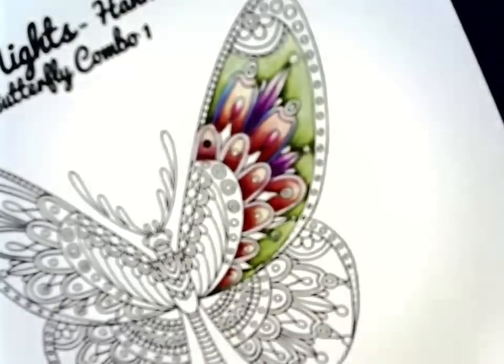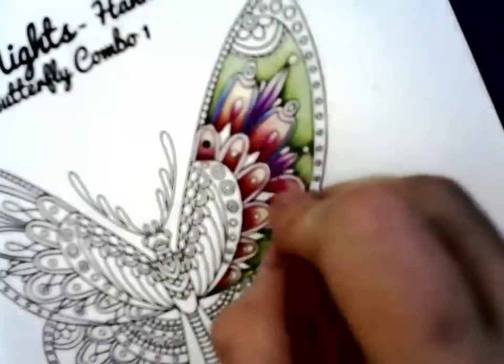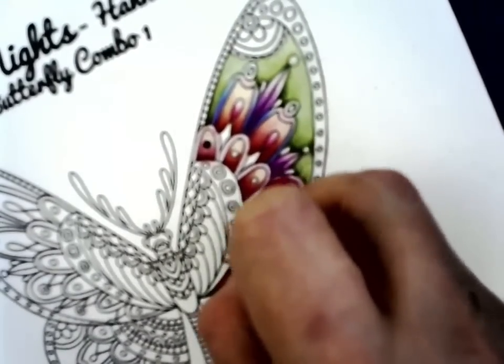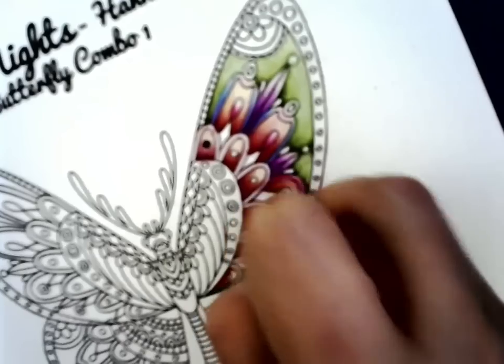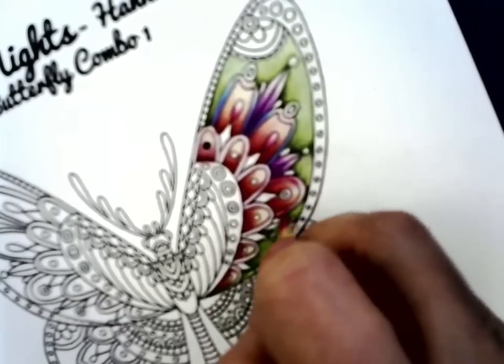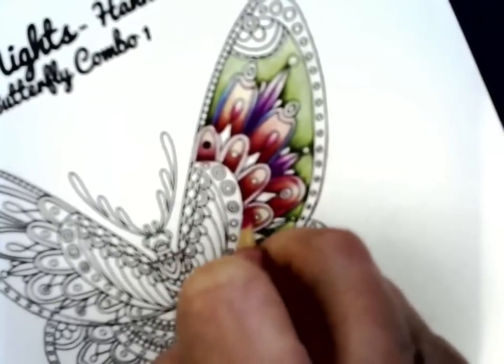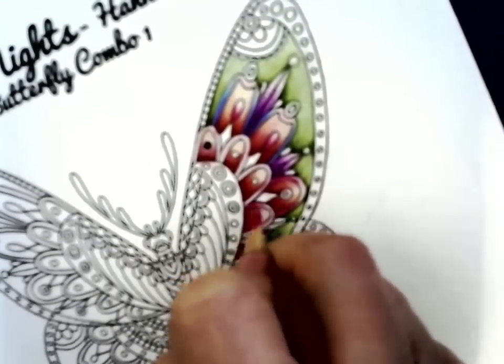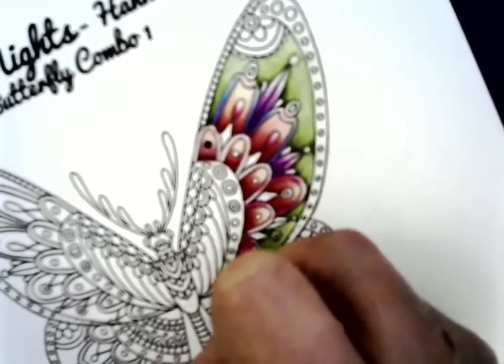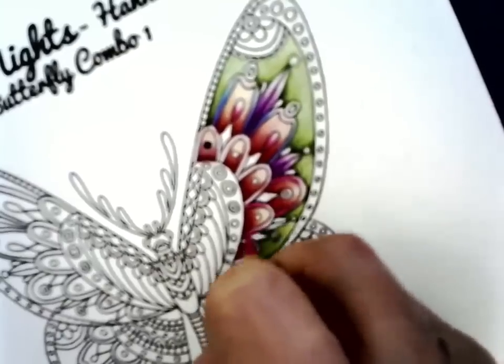All right, so then let's take the processed red and let's just do the bottoms. Come up here and feather it up.